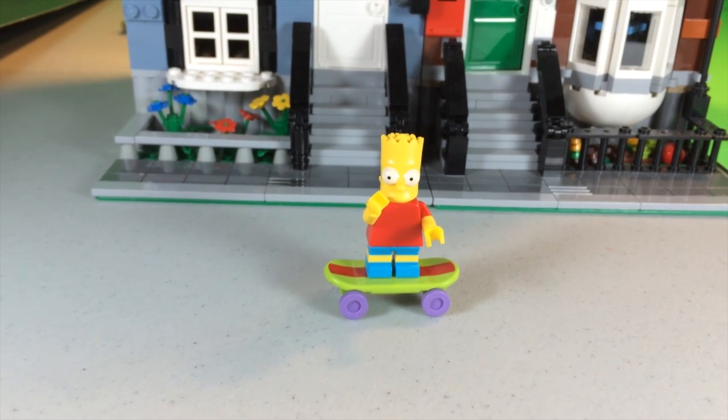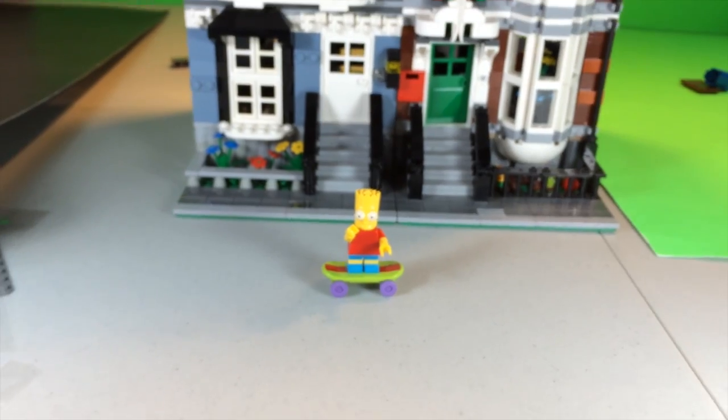In this video, we're going to create some sample animation at 3 different frame rates and compare them side by side. Here is the star of our video, a newly acquired Bart Simpson minifigure.